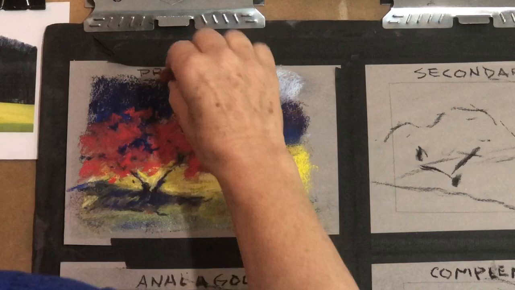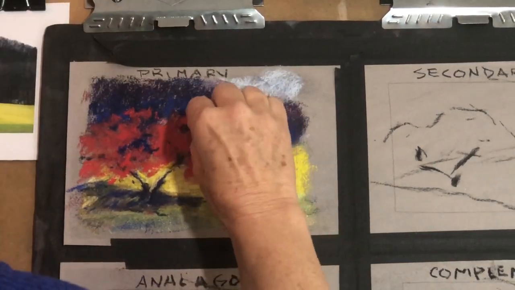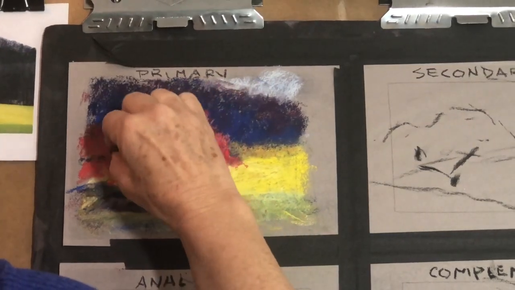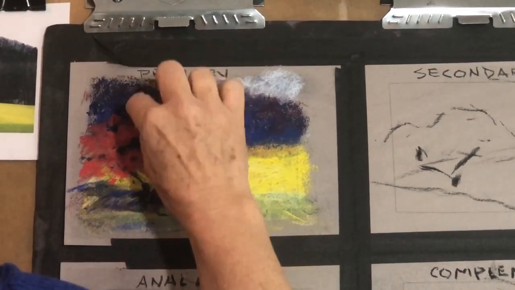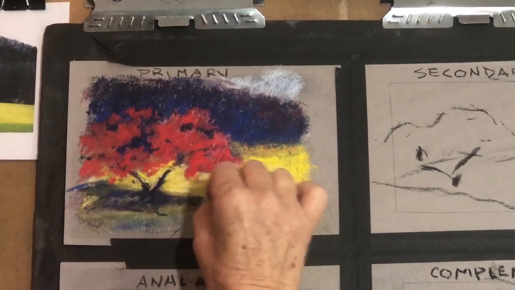Lightening up that yellow a little bit by adding a tint in there. Again, trying to add a little bit of depth. Touching up some negative spaces around those leaves.